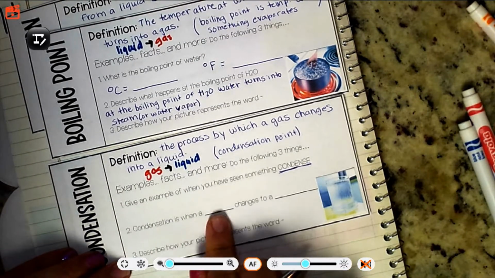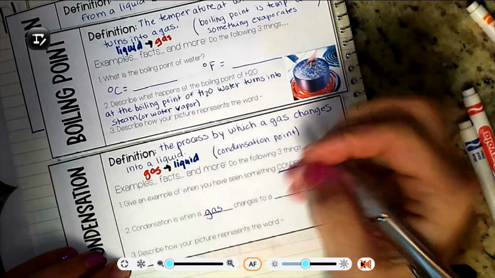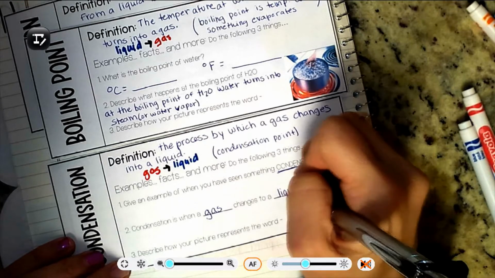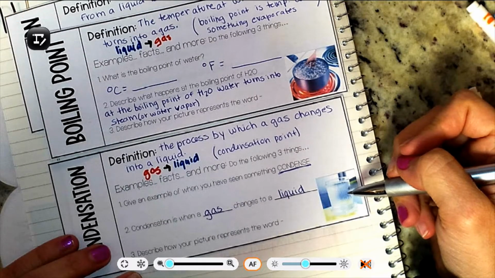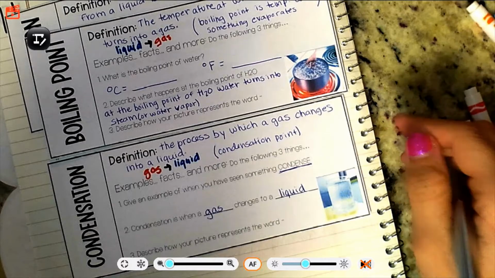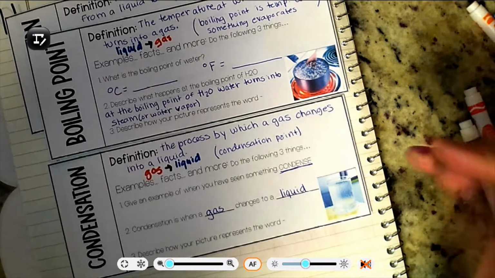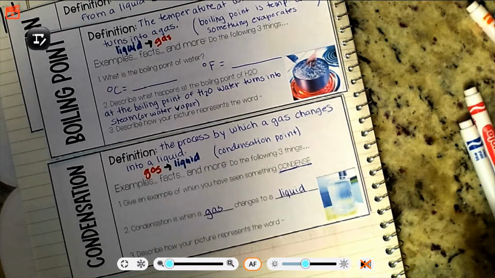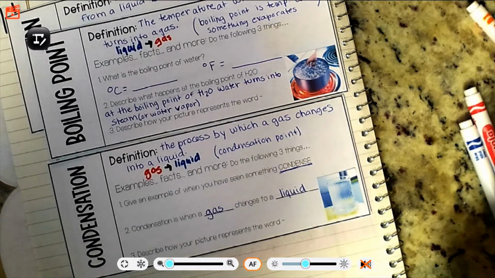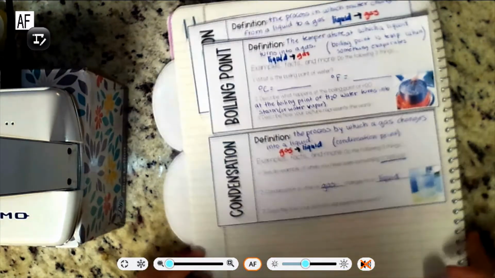So condensation is when a gas changes to a liquid. This is a picture of a glass of water that has what we call sweat on the outside, or condensation. So if you ever had a glass that was dry and then all of a sudden it wasn't anymore on the outside, maybe you had that happen to yourself. We call it sweating because it looks like human sweating. So describe how that picture might represent the word. Plus I just gave you some ideas for examples.